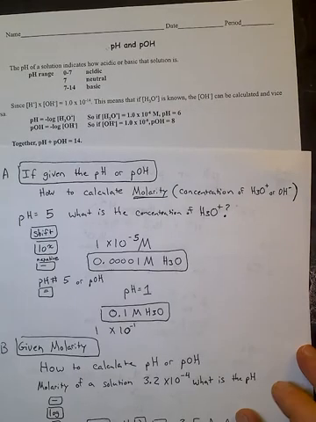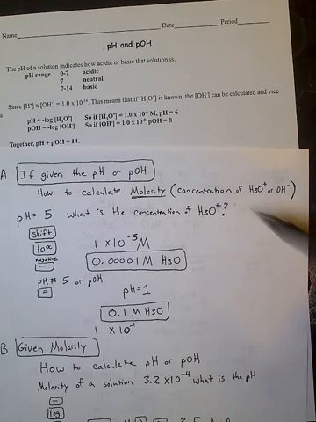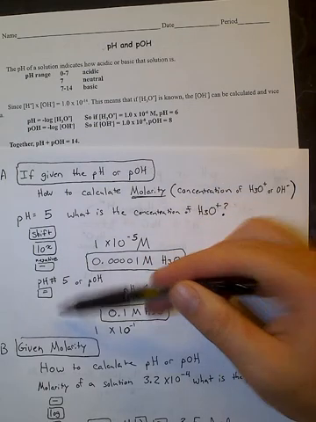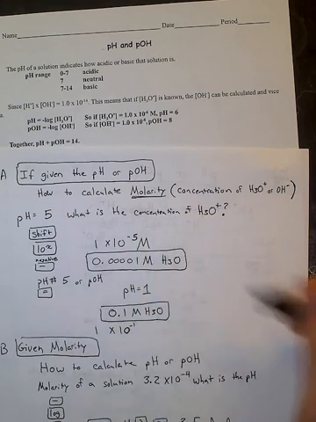All right, so we did 2 different types of equations yesterday. Okay, if you're given either the pH or the pOH, we're going to follow these steps. Okay, this is going to tell you how to calculate molarity. If you don't have these, pause the video and make sure you write all these down.